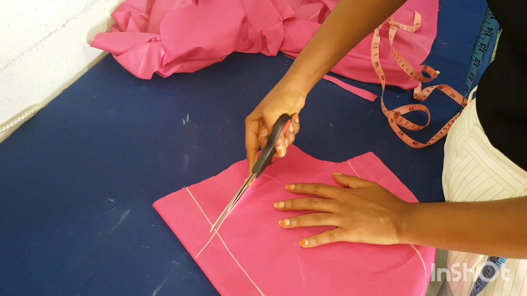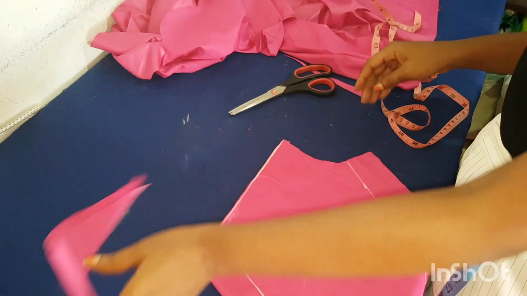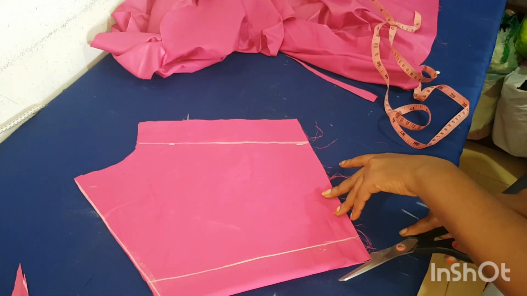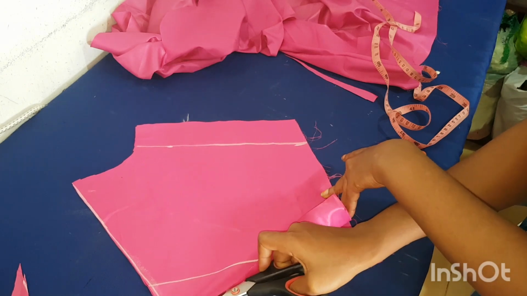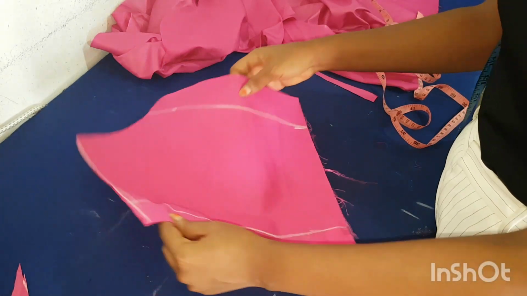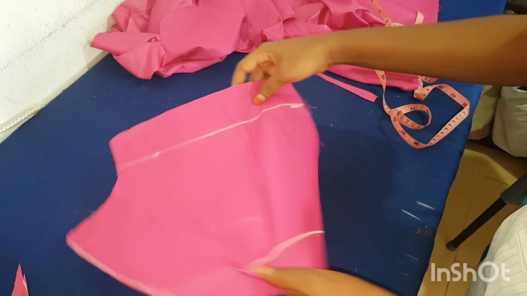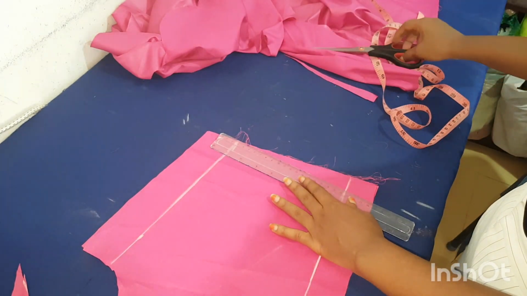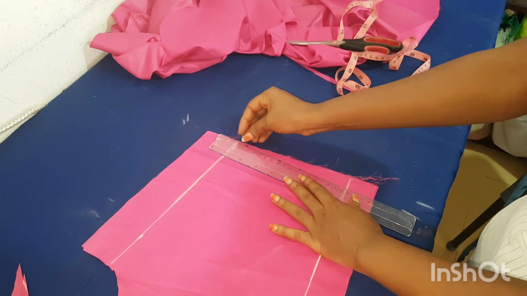And then cut through it. So yeah, now we have our back piece as well. So we have our front piece done, our back piece also done. What we are left with would be the sleeve and the belt.